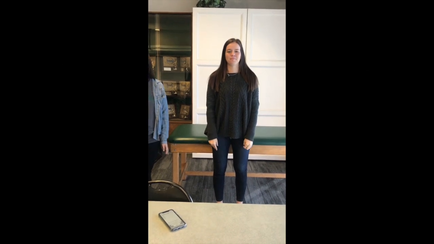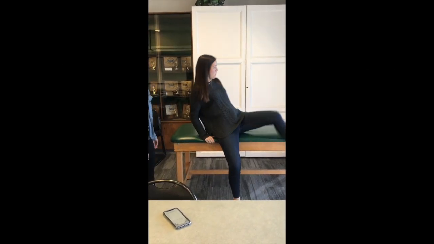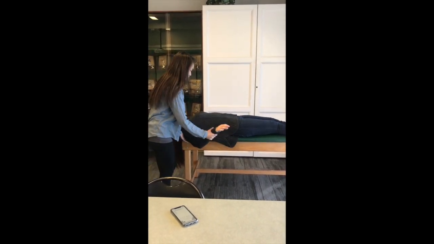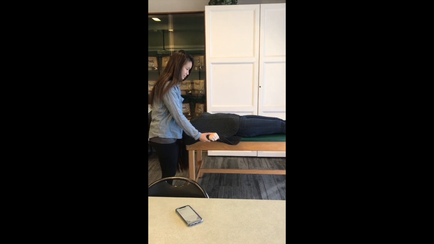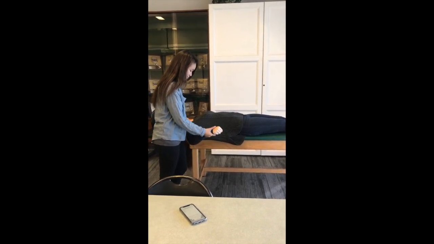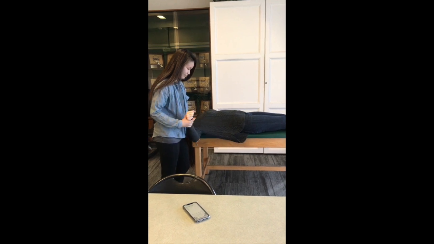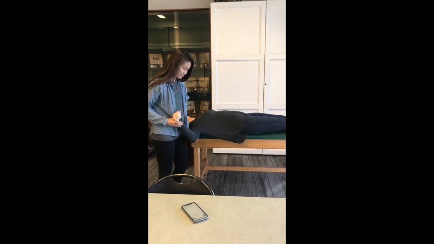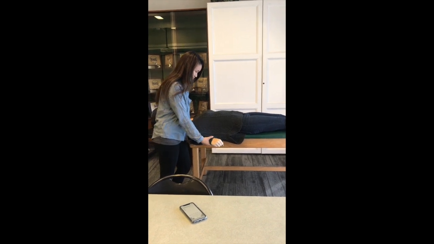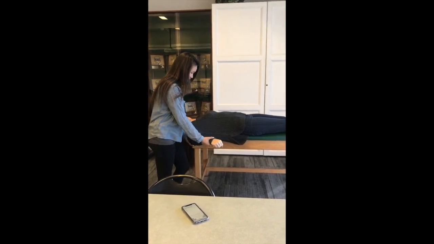This is the posterior impingement test. The subject lies supine on a table with the test shoulder placed in 90 to 100 degrees of abduction and 10 to 15 degrees of extension. The test elbow is flexed to 90 degrees. The examiner sits or stands. The examiner's distal hand grasps the subject's wrist and hand, and the proximal hand grasps the subject's elbow.